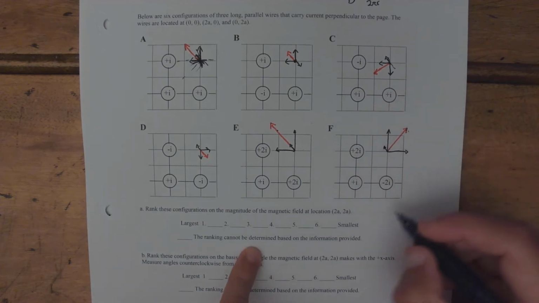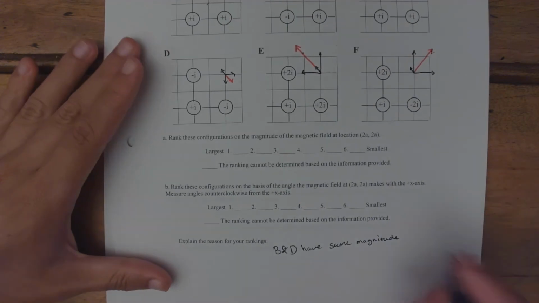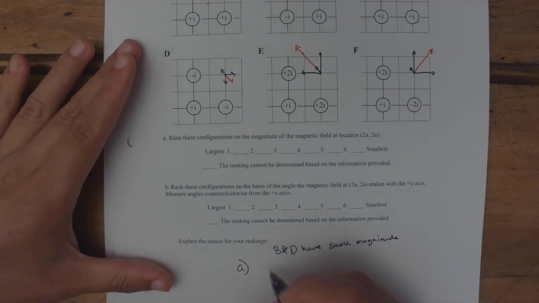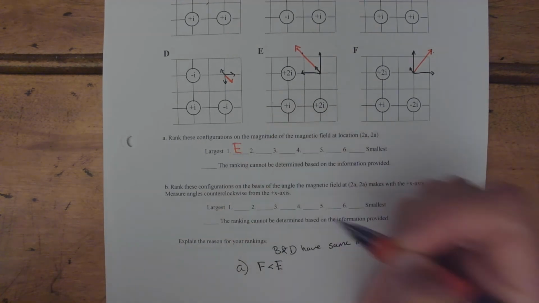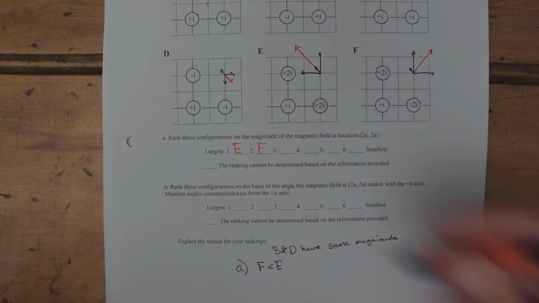So for part A, I don't really know how I want to do that here. I guess I'll just say F is smaller than E. E is definitely going to be the largest then, so let's just put that up here. And F would come after that.